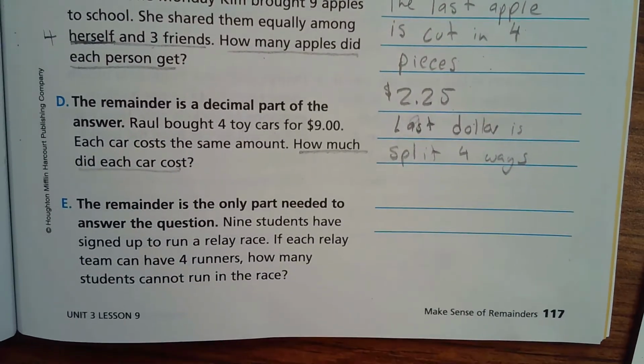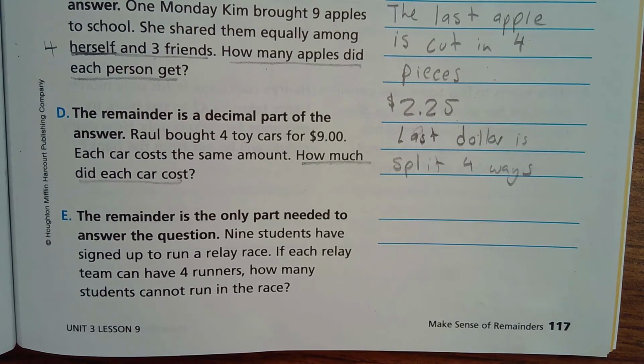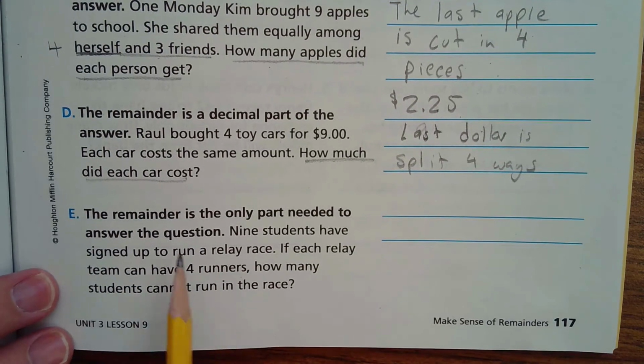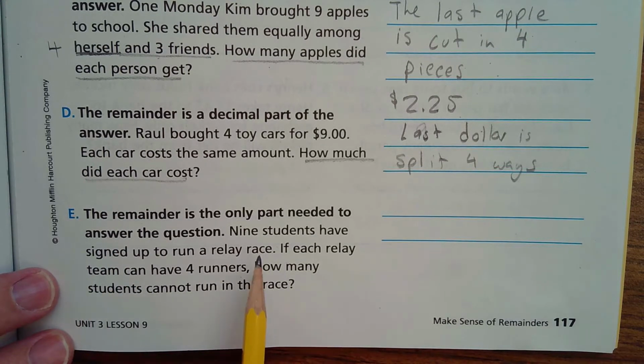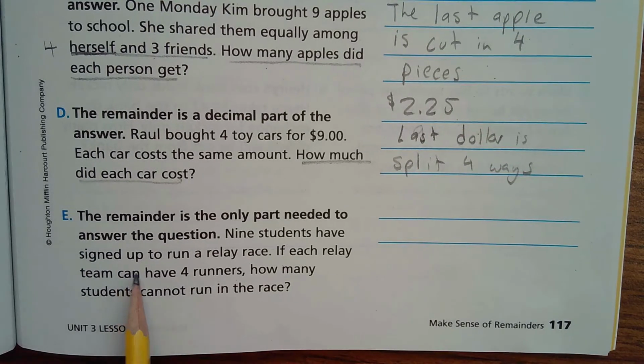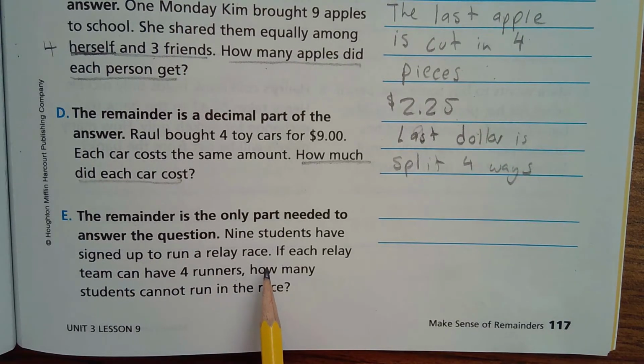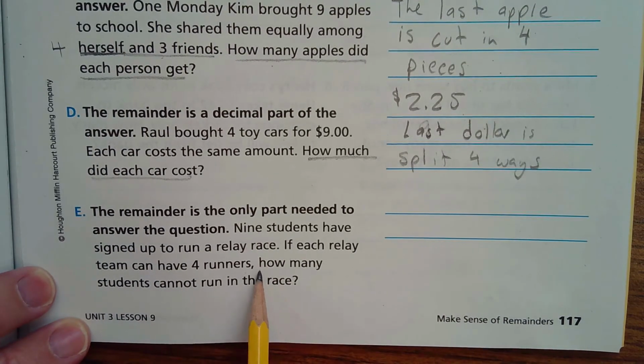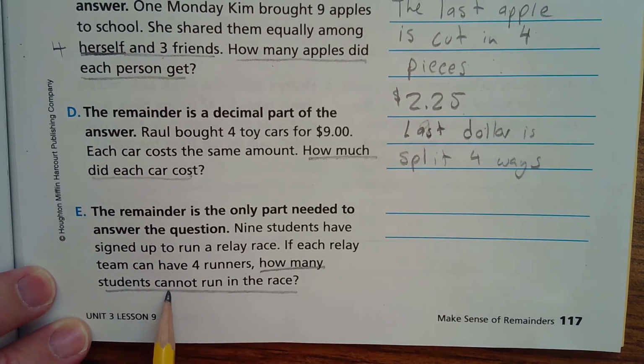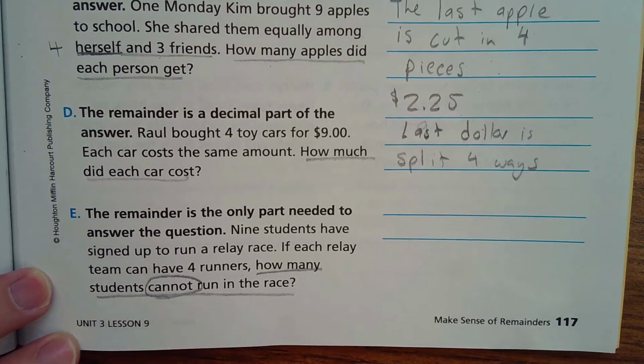All right, and then the last kind of problem is the remainder takes center stage in this one. The remainder is the only part needed to answer the question. So in this question, it says 9 students have signed up to run a relay race. If each relay team can have 4 runners, how many students cannot run in the race?